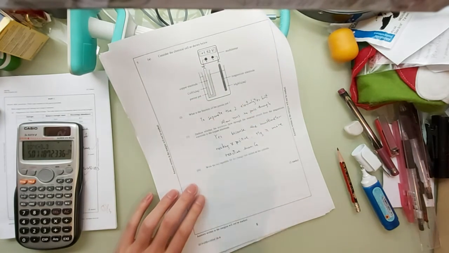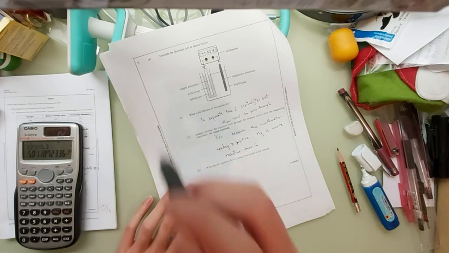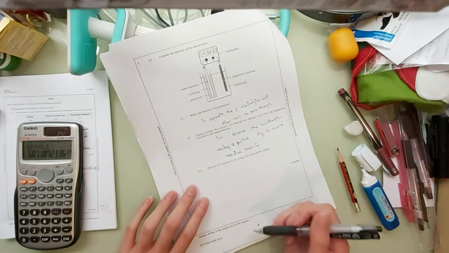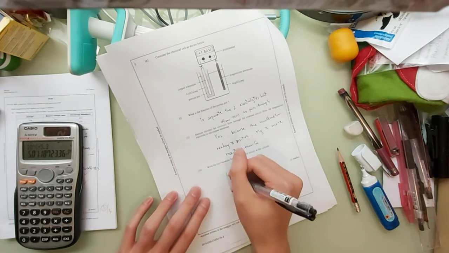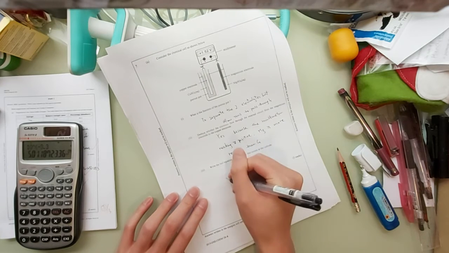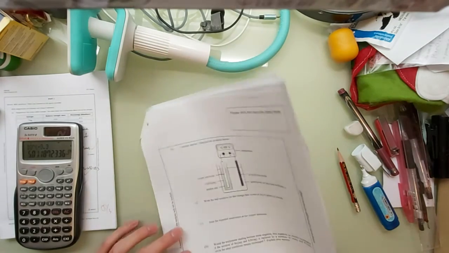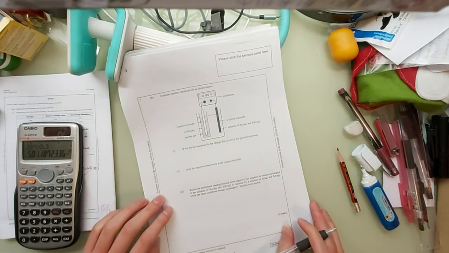We're to write the equation for the change that occurs at the cathode. In the cathode, it's reduction. The one getting reduced is copper, but of course copper doesn't get reduced. What actually gets reduced is copper sulfate. So copper ions are reduced to copper metal. Great.